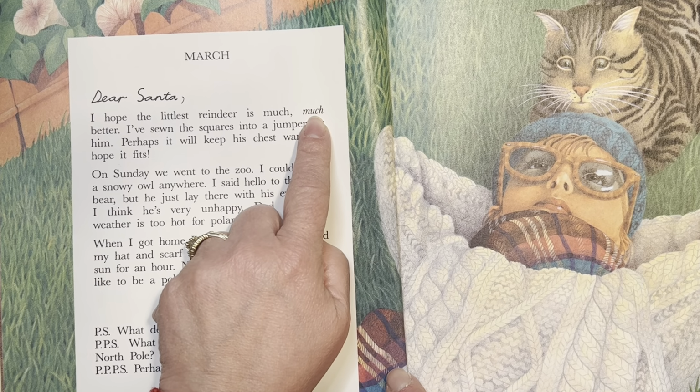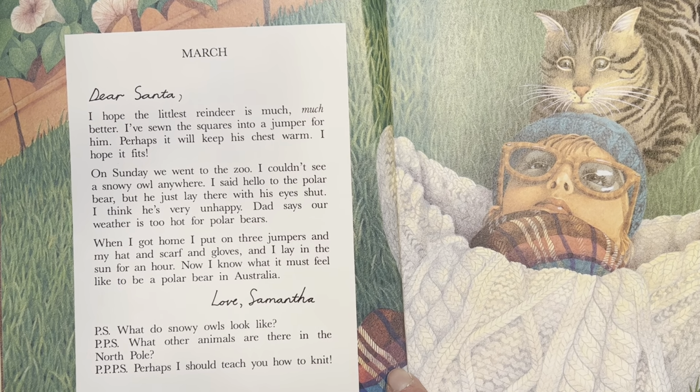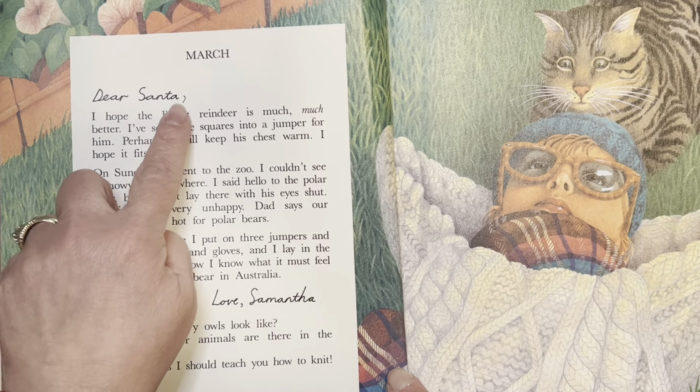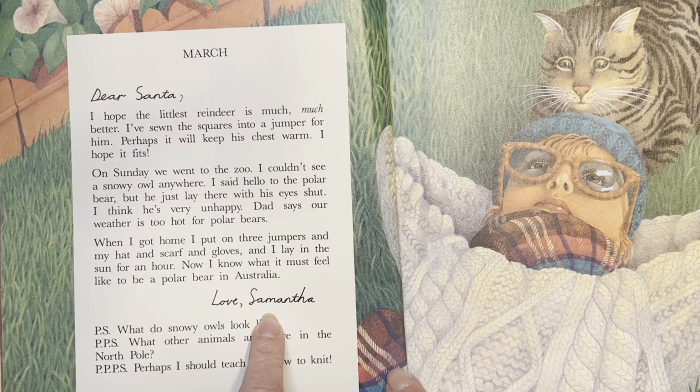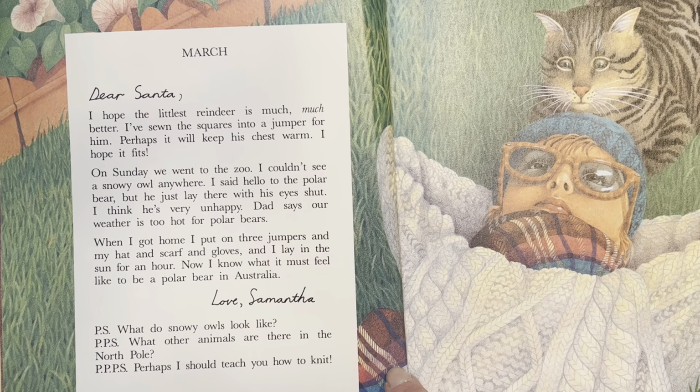Other things that you'll start to mention to students is that you'll notice here that there is the word much in italics. And the authors always can italicize or they can boldface words that they want to stress. Okay. You also notice that here, Dear Santa and Love Samantha is consistently written in cursive font. Alrighty.